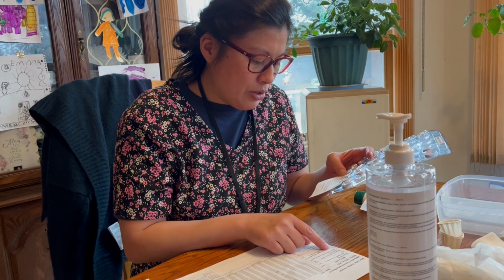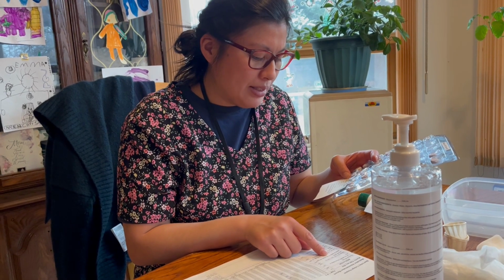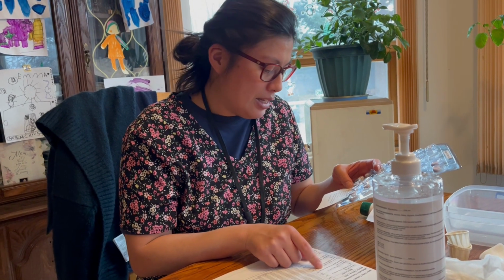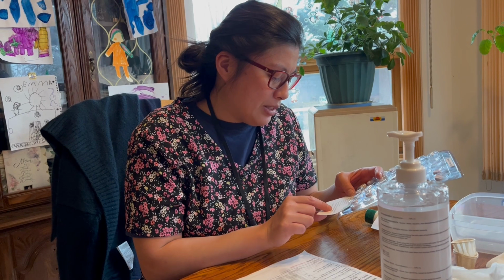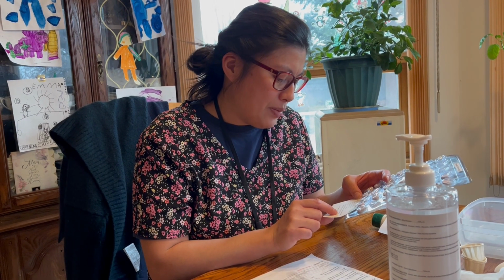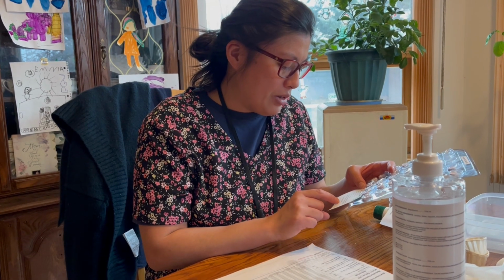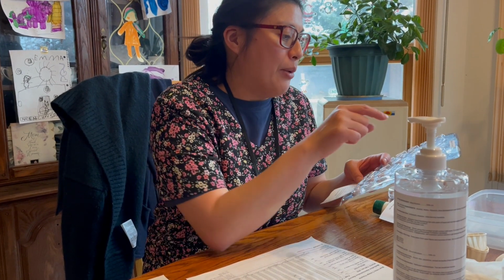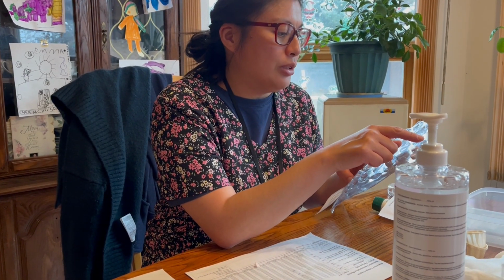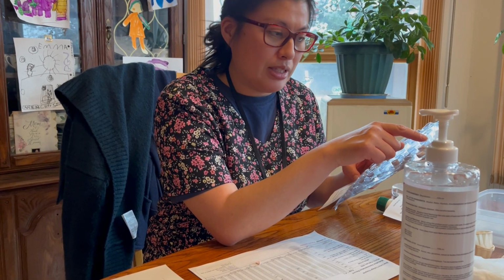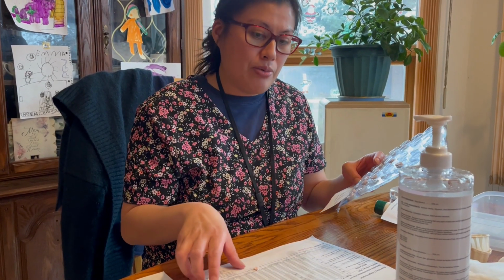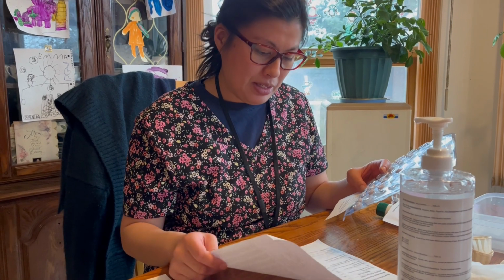Then there are some instructions here that say hold if pulse is less than 60 beats per minute, and it also says here hold if pulse is less than 60 beats per minute. I'm then going to check the right expiry date. On here it says December 1, 2025, so it looks like it's good. And I have the right documentation.